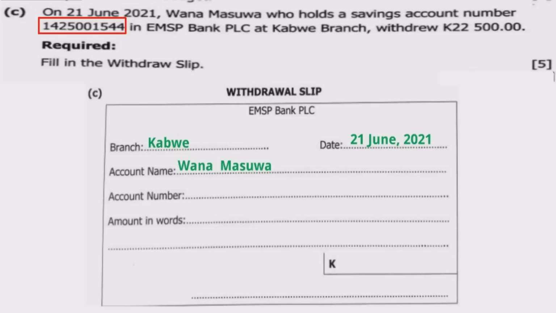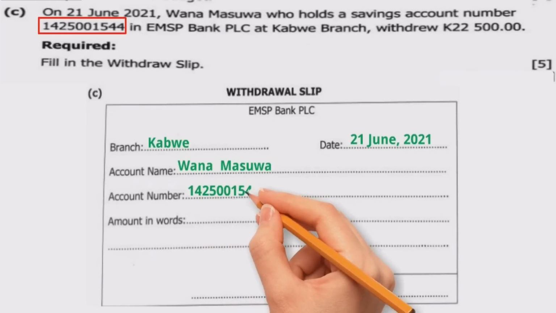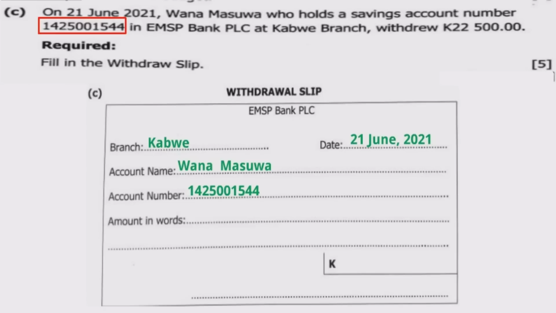So we have 1, 2, sorry, I'm also trying to make a mistake here again. It's 1, 4, 2, 5, 0, 0, 1, 5, 4, 4. When you count these, there are 10. So you make sure the number of digits in the account number is equal to the number of digits you have recorded. There are 10 there, and you have recorded 10. That means we have entered correctly.